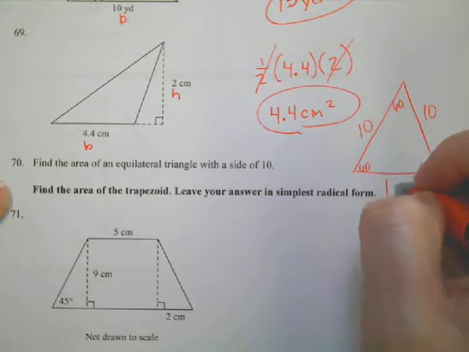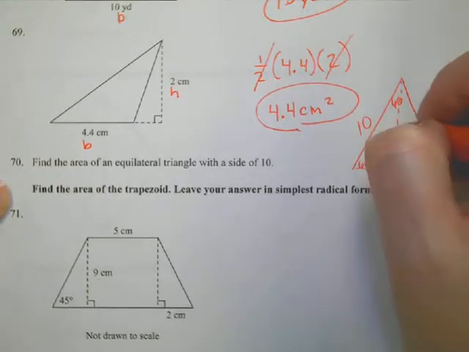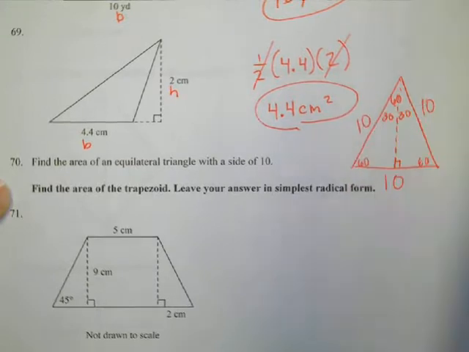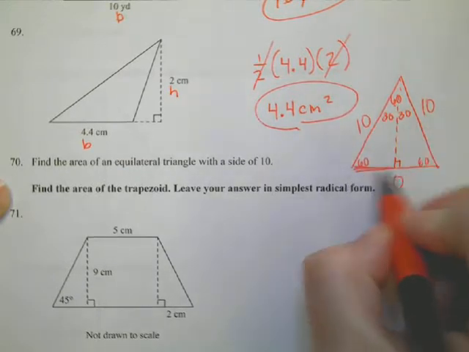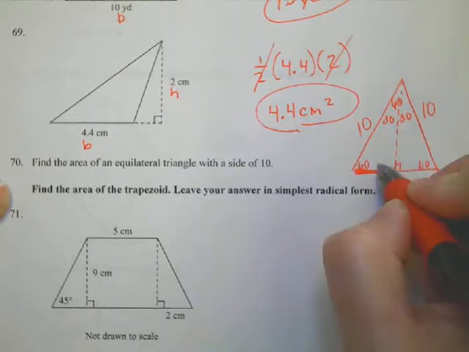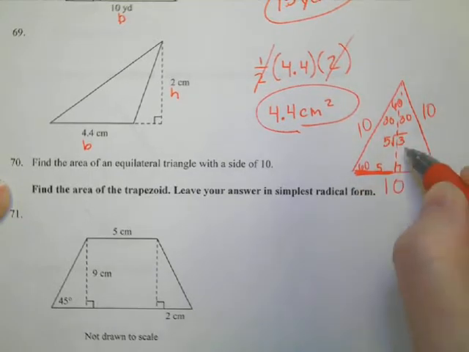So to find the area of any triangle, you need the base and the height. So I'm going to drop a height down here, which will split this equilateral triangle into two 30, 60, 90 triangles. In the 30, 60, 90 triangle, well, this altitude is going to split this base in half. So the short leg here is 5, which makes the long leg 5 root 3. That long leg is the height of this triangle.